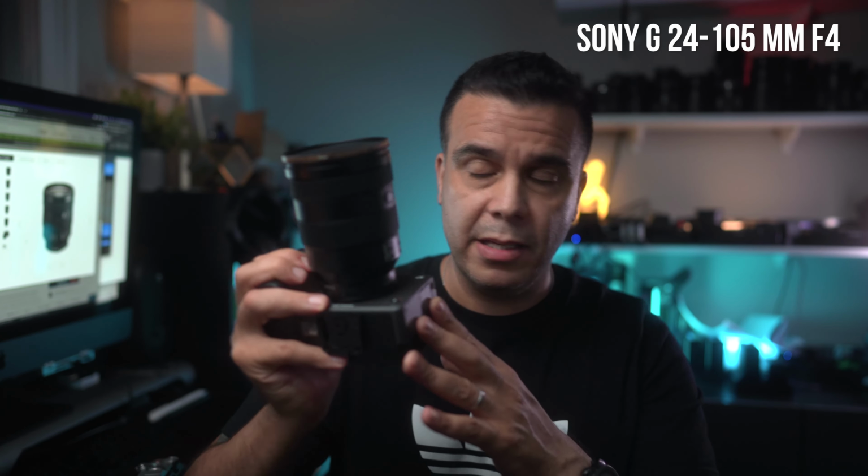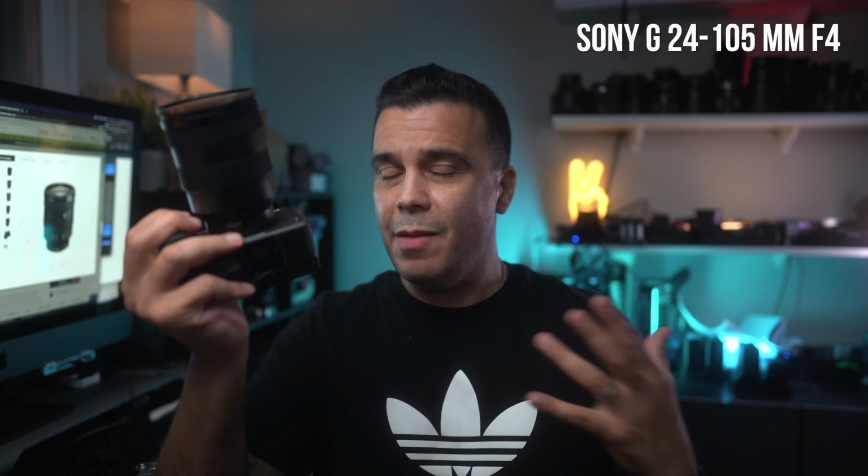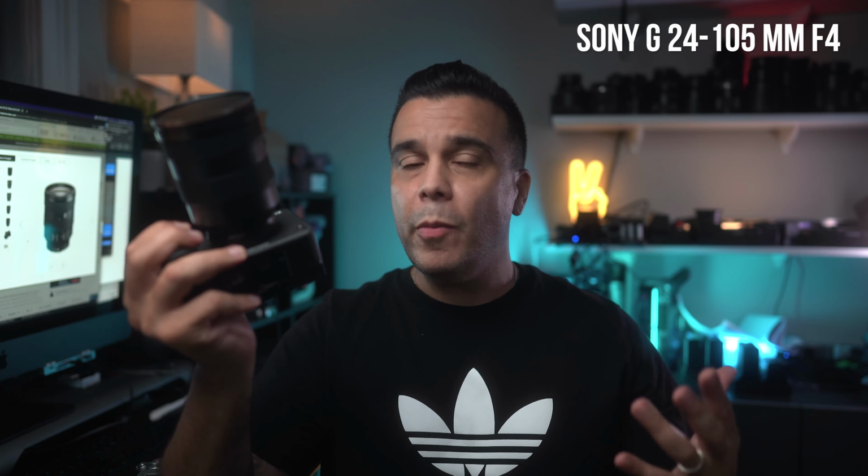Now, let's talk about the features of this lens, because once again, like I mentioned before, this one is going to be a G lens from the G line, and the G line stands one step below the G Master, but in my opinion, a lot of the time the image quality is almost identical.